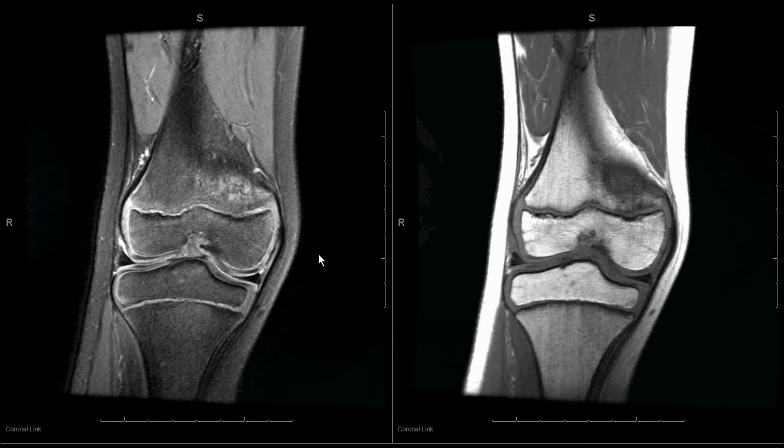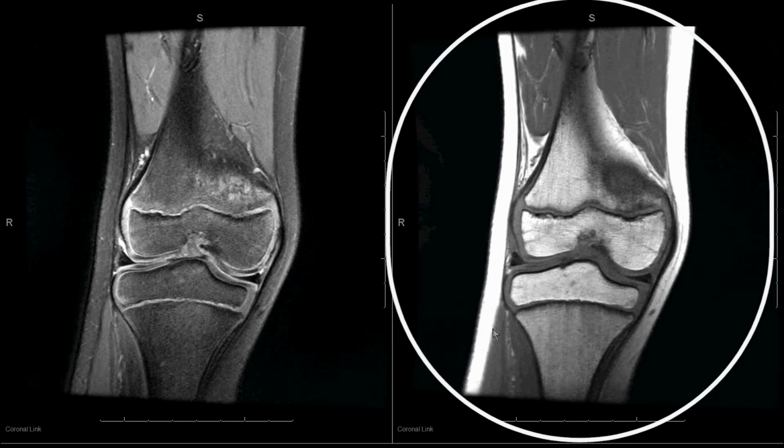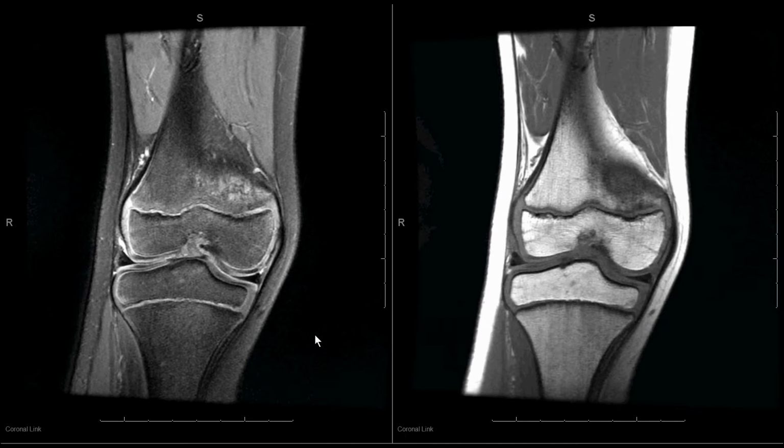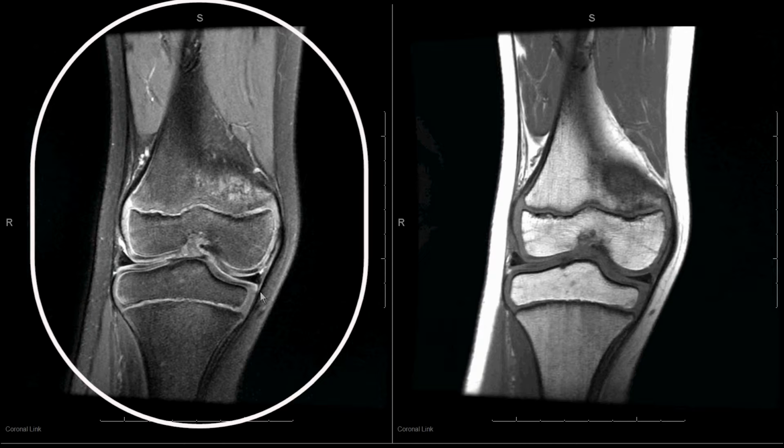Okay, the collateral ligaments, for simplicity, are best seen on the coronal and axial images, but we'll just show the proton and the T1 for best illustration. The medial collateral ligament here and lateral collateral ligament here are structures that should be dark, dark, dark, both on the T1 and on the fluid-sensitive sequences. The medial collateral ligament is a very thin band, and it should be dark. It should not have any areas of bright signal intensity. It should not be thickened at all.